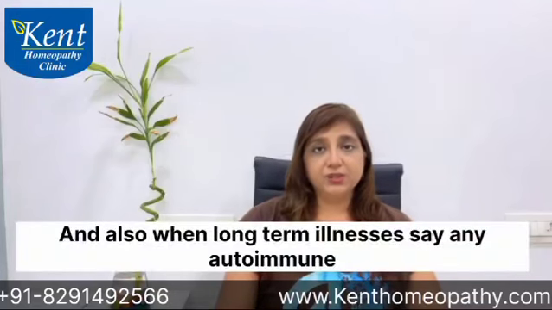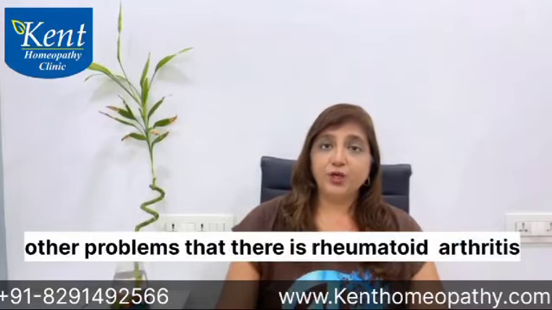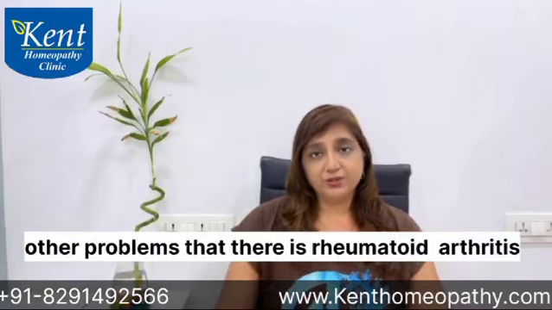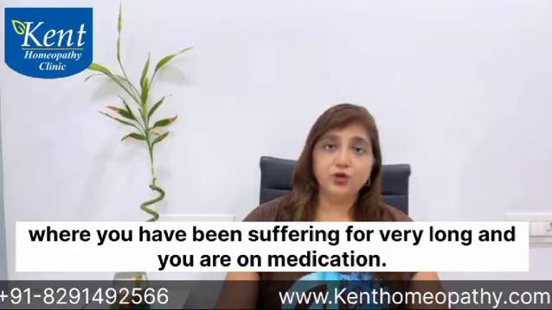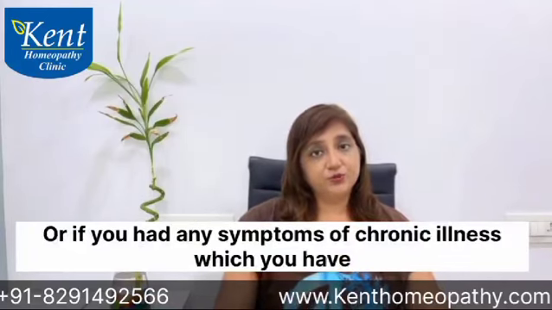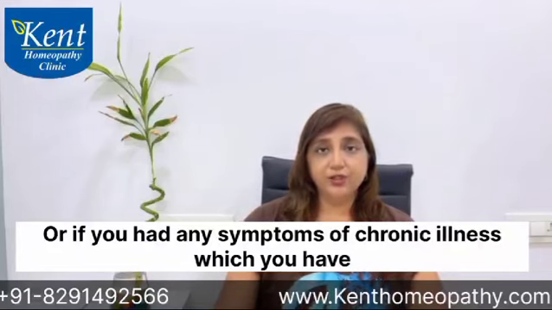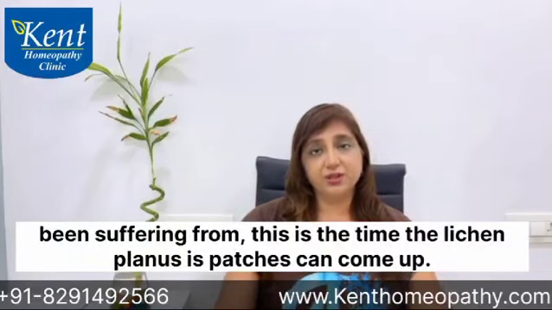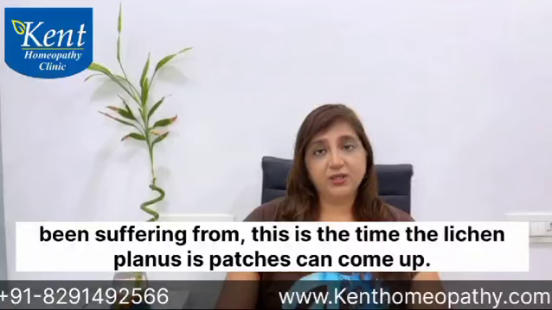And also with long-term illnesses, say any other autoimmune problems such as rheumatoid arthritis, where you've been suffering for very long and you are on medication, or if you've had, say, symptoms of HIV or any chronic illness which you've been suffering from, this is the time the lichen planus patches can come up.